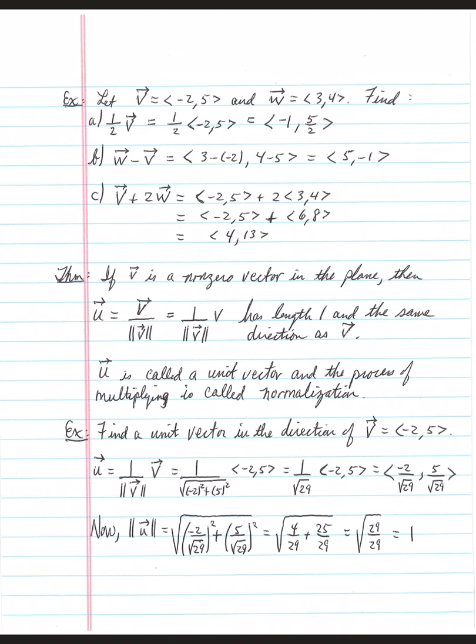Theorem: if vector v is a non-zero vector in the plane, then vector u, which is vector v divided by its length or magnitude, has a length of 1 and has the same direction as v. This vector u, after this process, is called a unit vector, and the process of multiplying this out is called normalization.